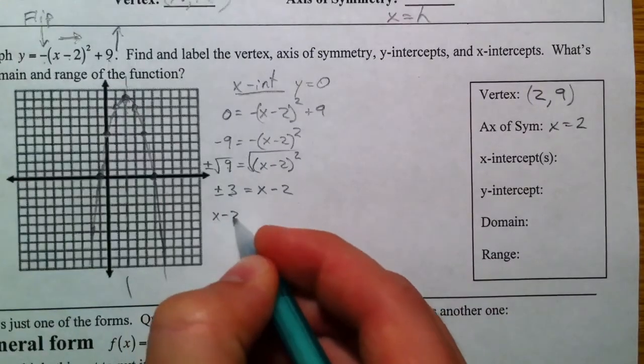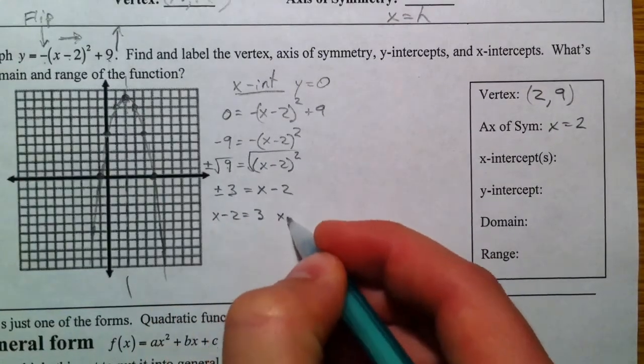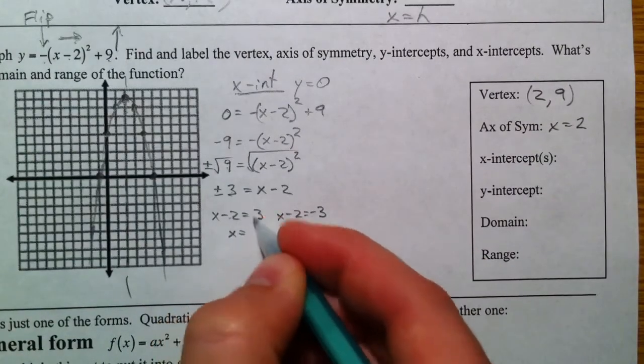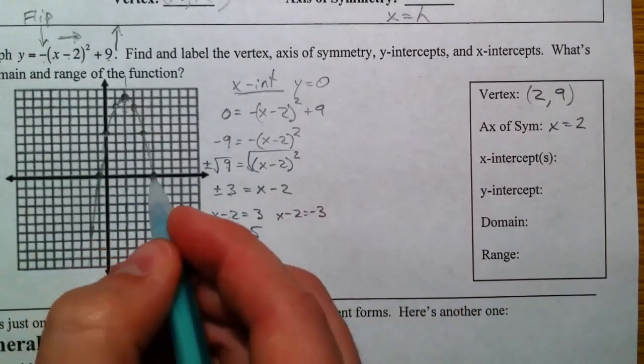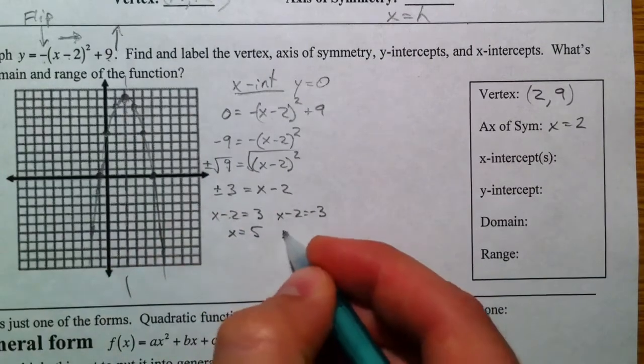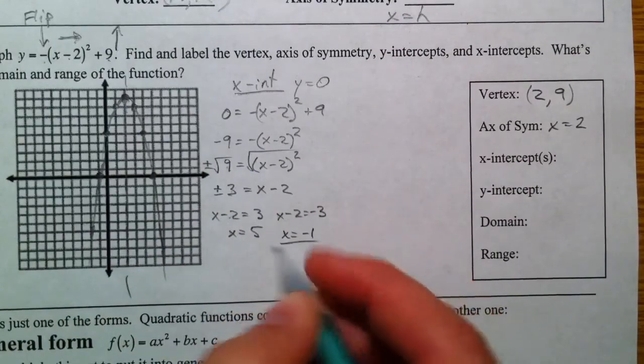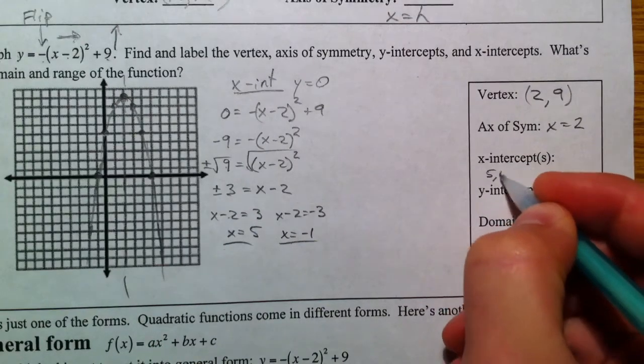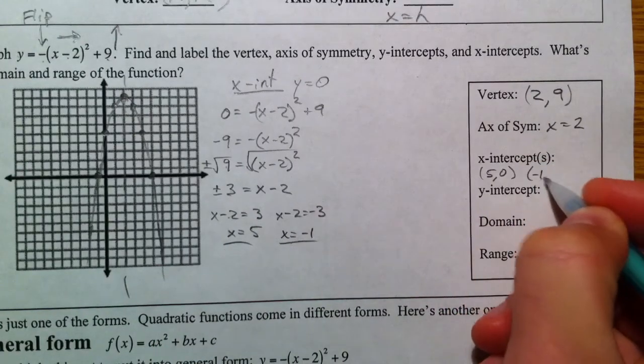So x minus 2 equals 3, or x minus 2 equals negative 3. So x equals 5, and that makes sense because that's what we got there. And x equals negative 1. And that's what we got there. So (5, 0) and (negative 1, 0).